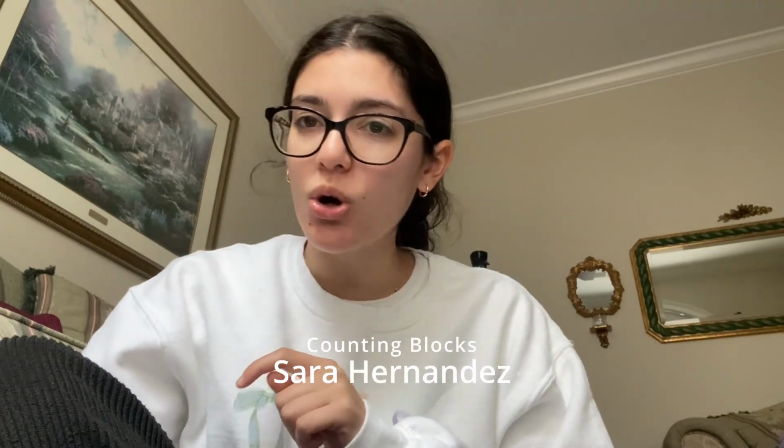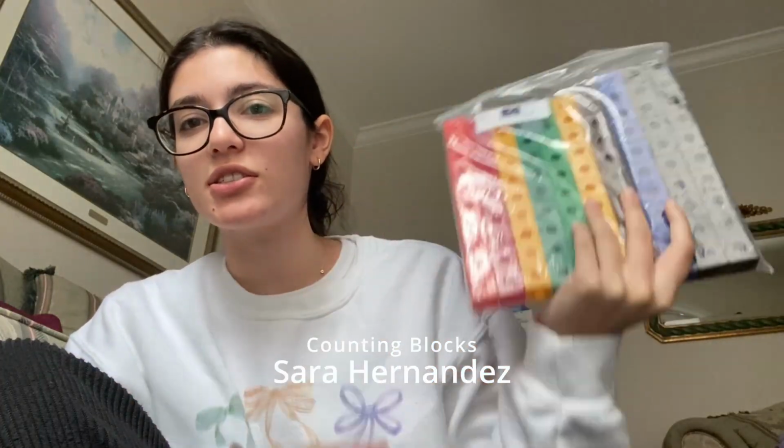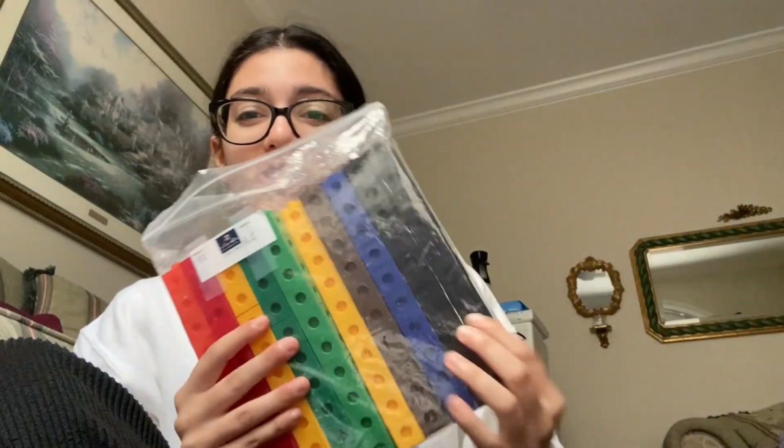Everyone. The tool that I chose are these counting blocks, which I've used so many times. I've seen teachers use this in classrooms that I've observed. I used these when I was in elementary school. These are just something that I'm super familiar with, and they helped me learn so much with counting and with numbers and patterns. So that's why I chose these counting blocks.